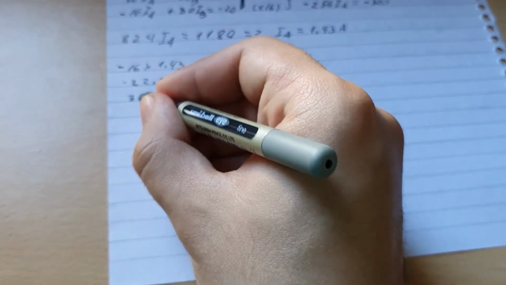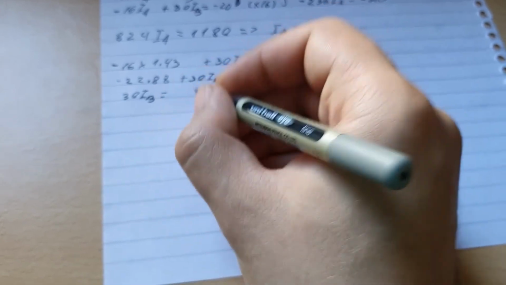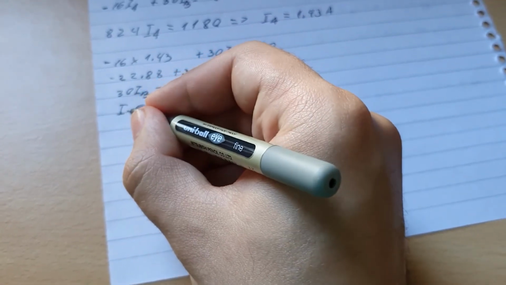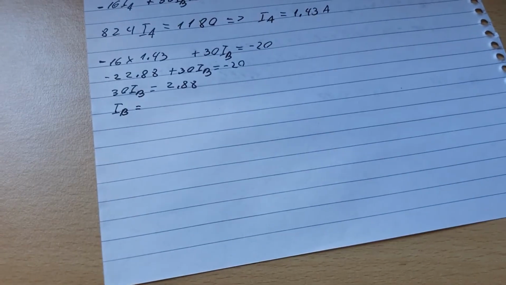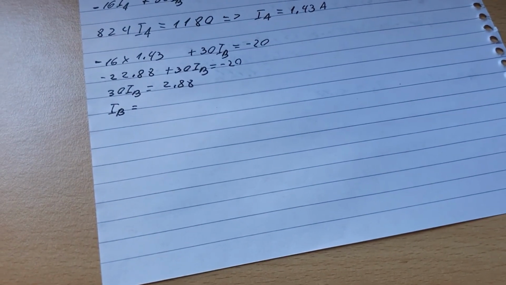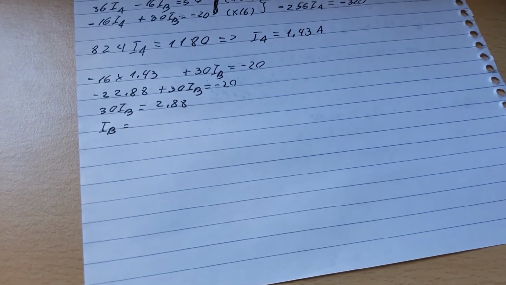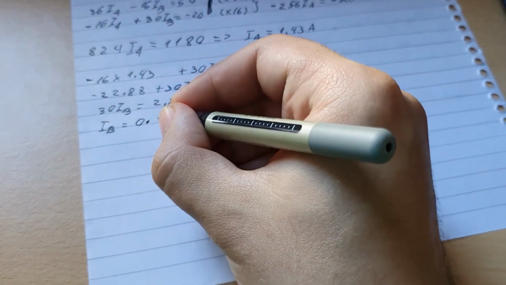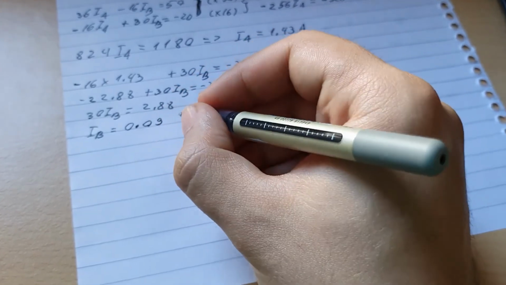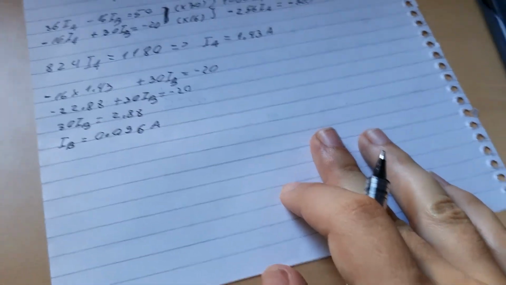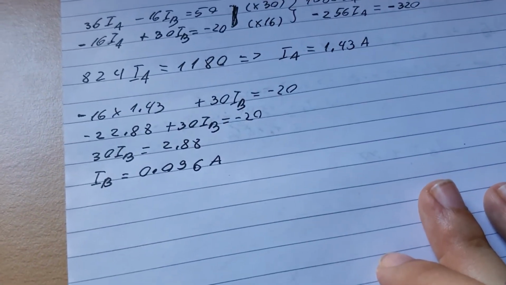So 30 IB is equal to 2.88, and then IB is equal to 2.88 divided by 30. Hopefully it's not a really small number. It will be 0.096 amps. There you go. So we have IB as well.